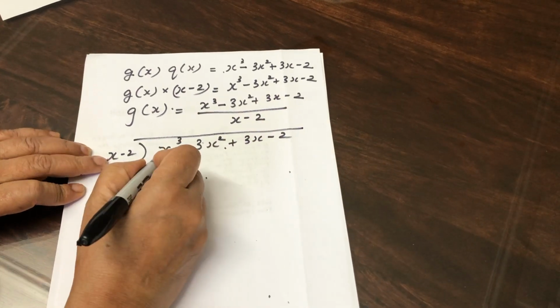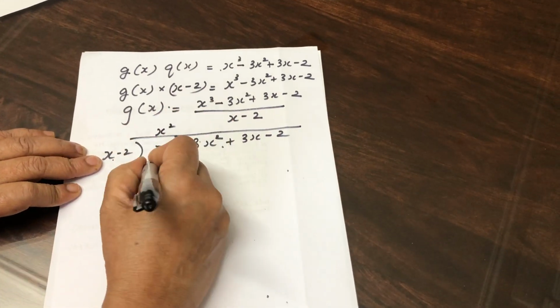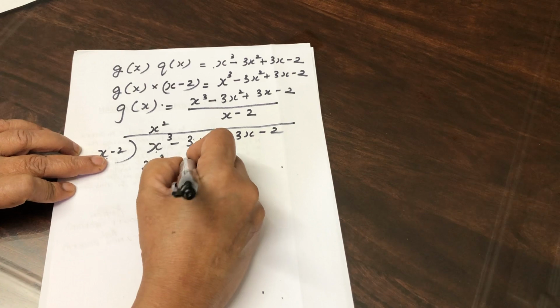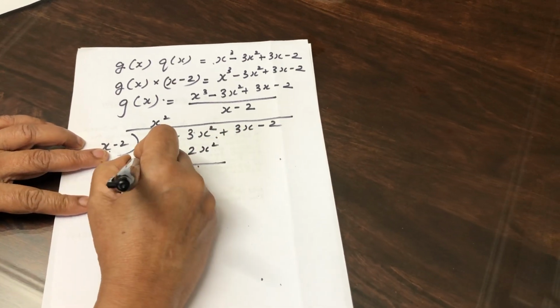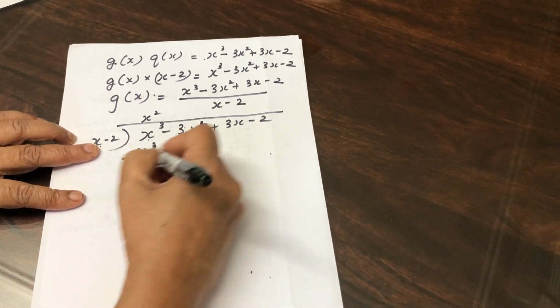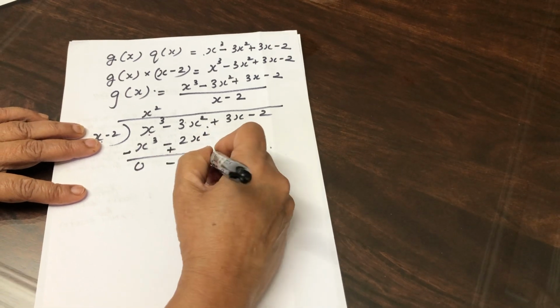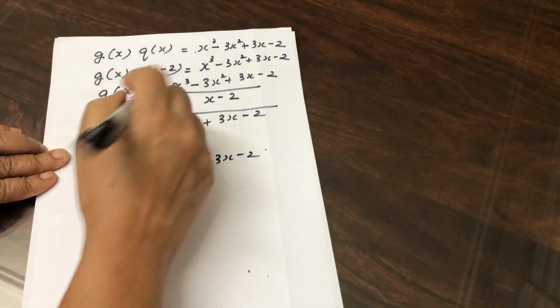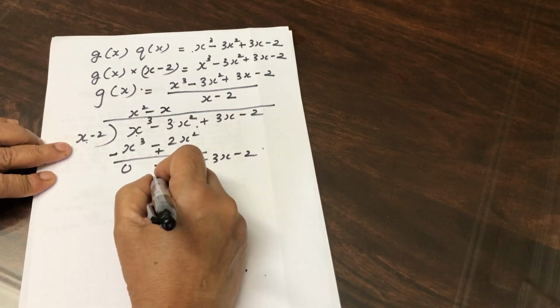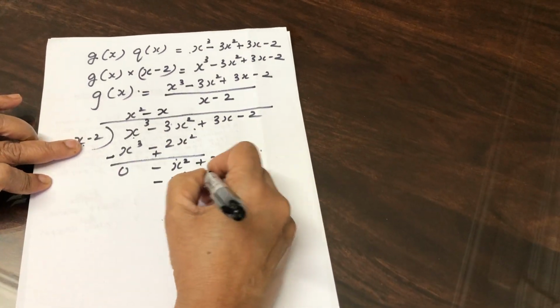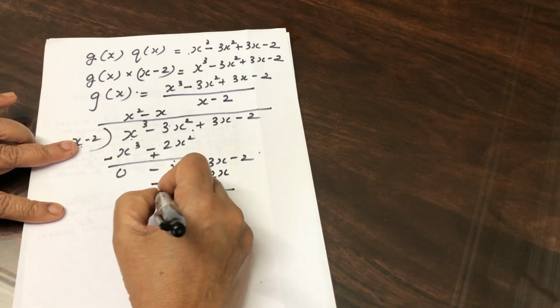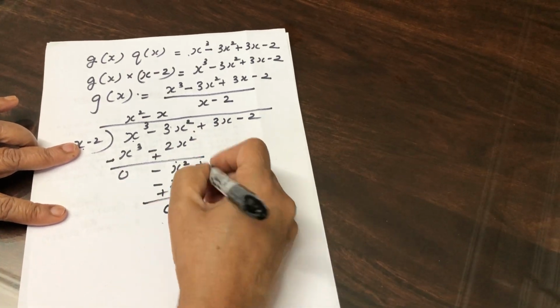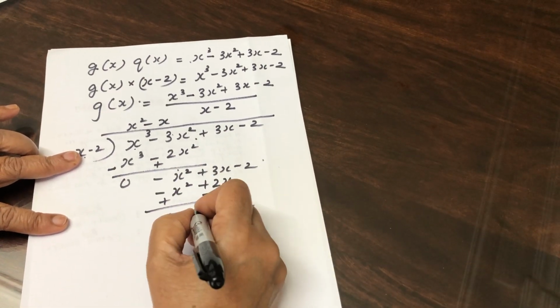You know how to do it. x cube by x is x squared. x cube minus 2x squared, minus plus, 0, then minus x squared plus 3x minus 2. Minus x squared by x is minus x. Minus x squared plus 2x, minus plus, 0, x minus 2.